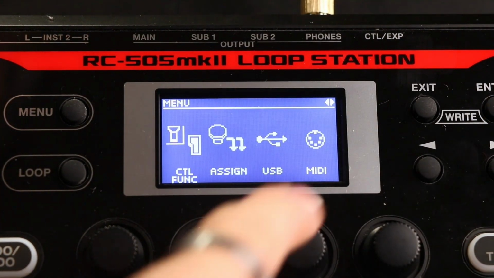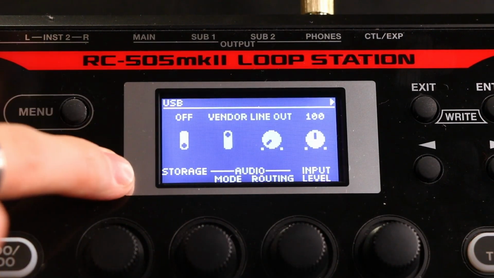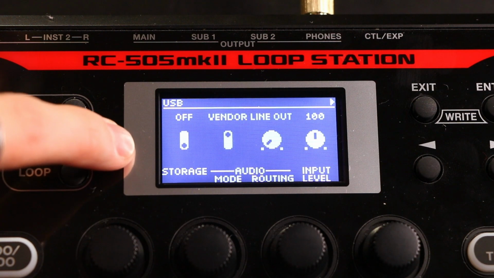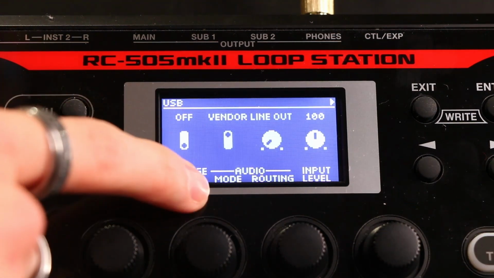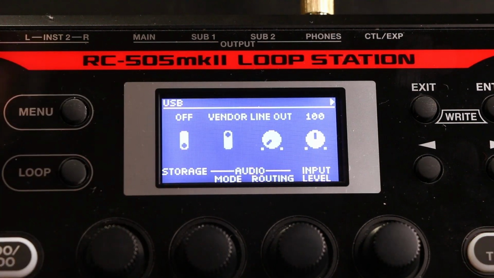So let's go and select USB. You can turn on the storage mode if you want to connect your loop station to your PC and see the files that are inside, such as the audio files recorded on your loop or even more. Then we have the audio mode. I have vendor, as it will allow you to have multiple outputs on USB, so your PC will be able to record all of them.